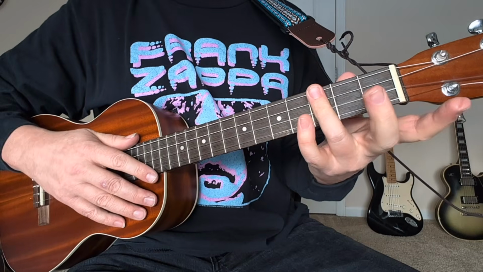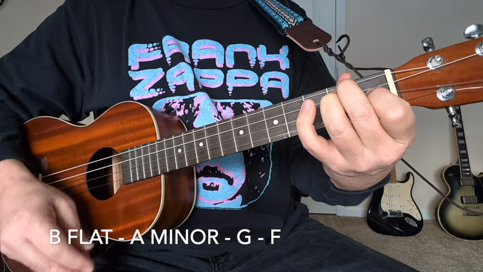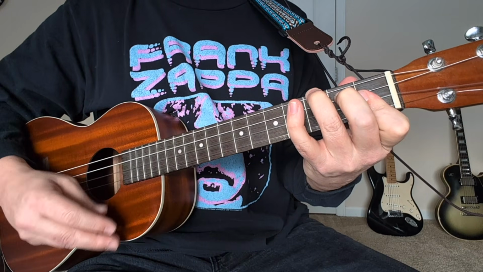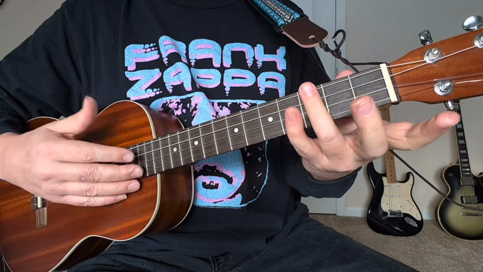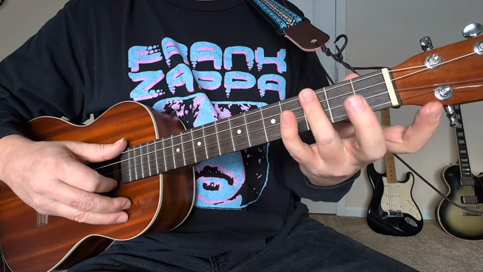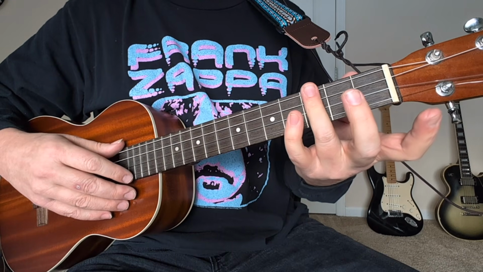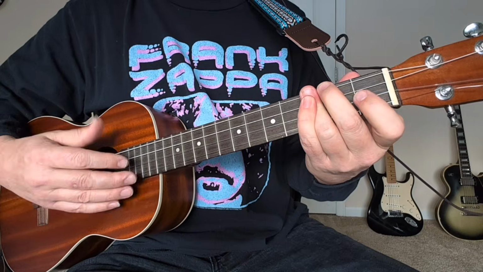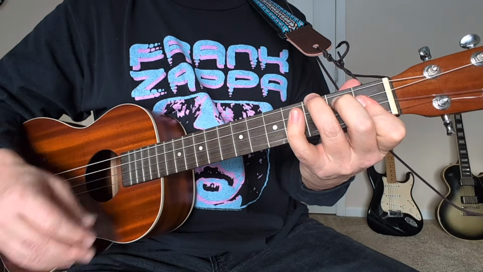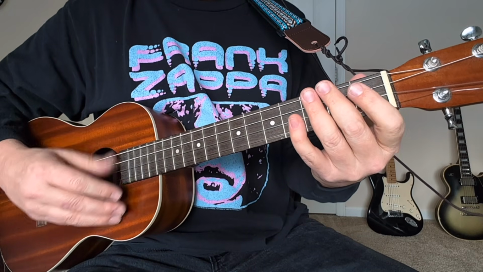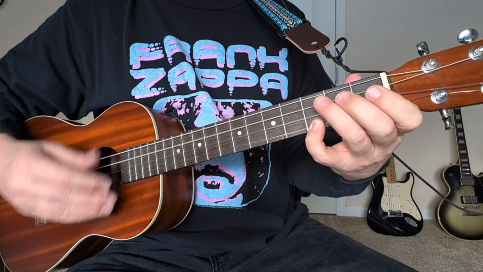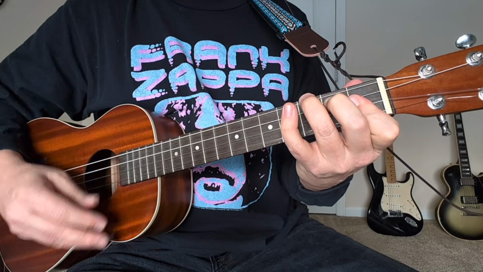Now we have a new bridge here. We have a B flat to the A minor and G to the F. 2 and 3 and 4. So let's look at that again. We got like a B flat, 3, 3, 3, and I'm muting that bottom string. So it's like that Planet Earth is Blue part, and the G to F I can do. Let's try it again. 2, 3, and B flat, A minor, and G to the F, 2, 3, 4.